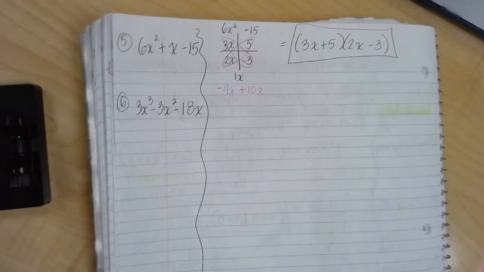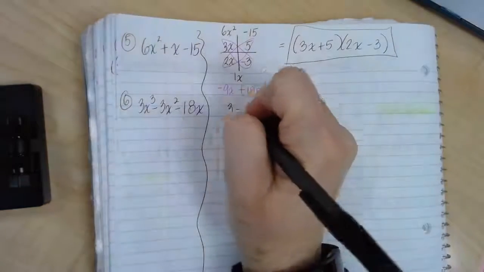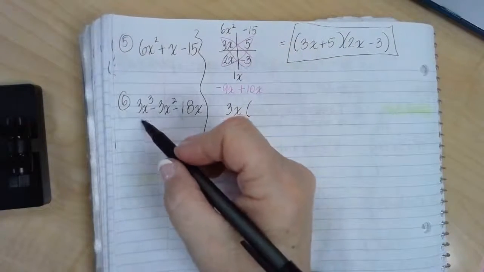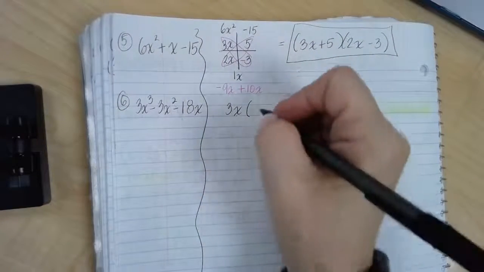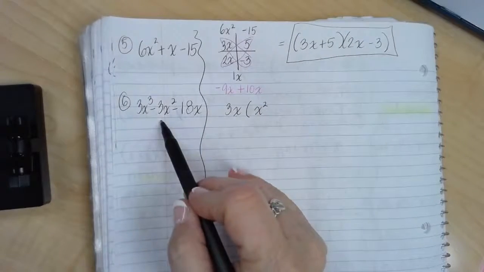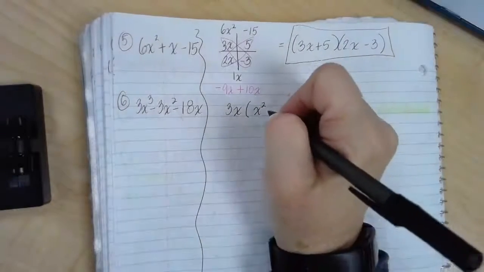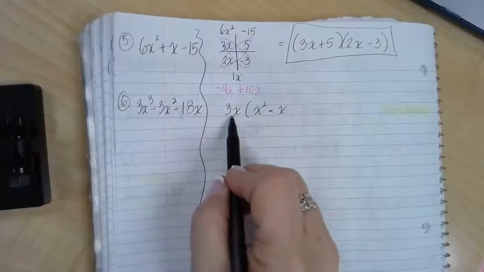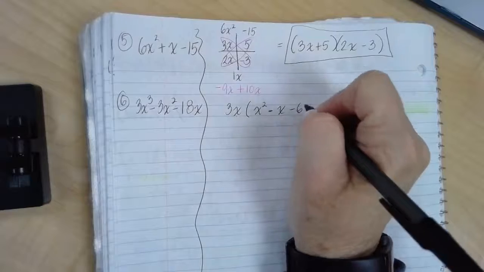All of them have an x. So I'm going to divide out a 3 and an x. So 3x to the third divided by 3x gives me x squared. Negative 3x squared divided by 3x gives me negative x. Negative 18x divided by 3x gives me negative 6.